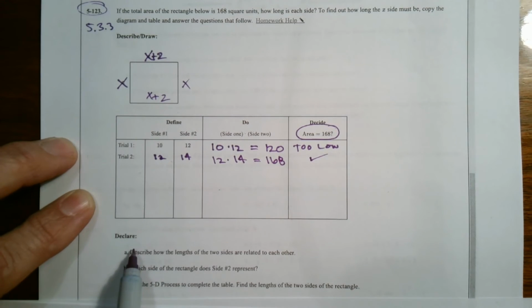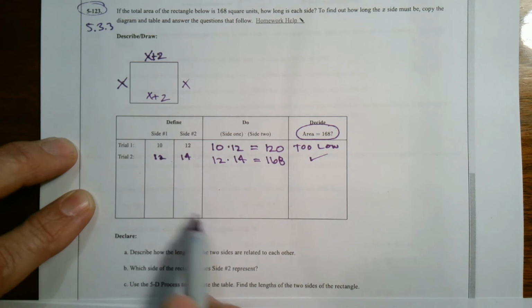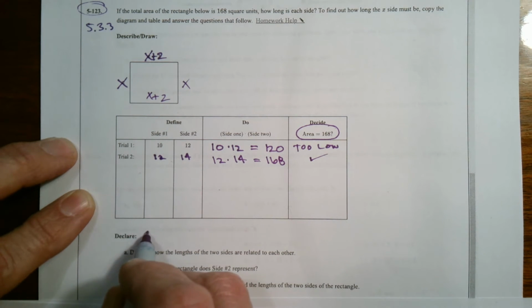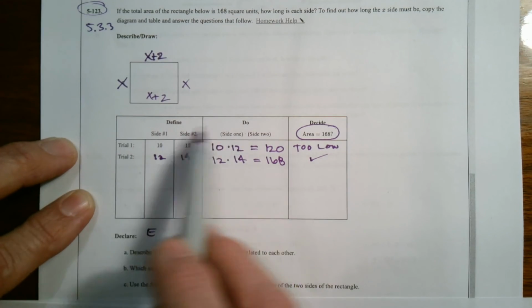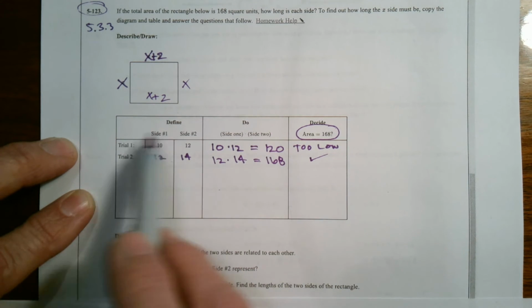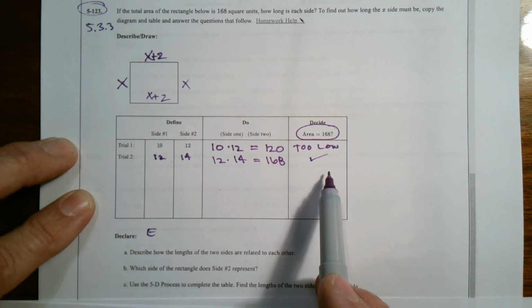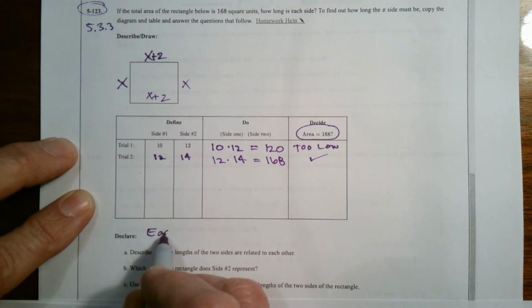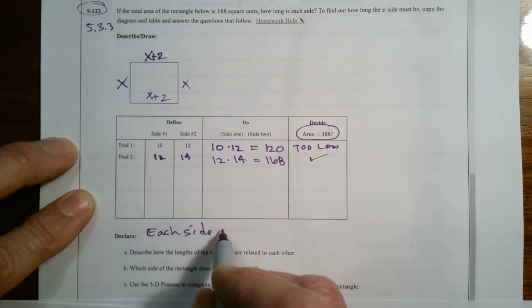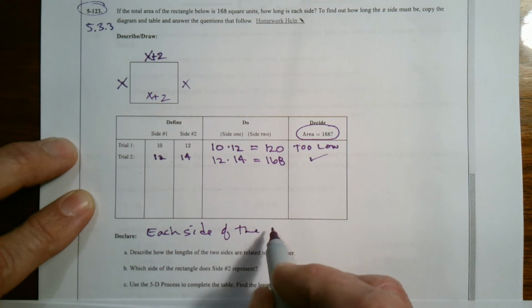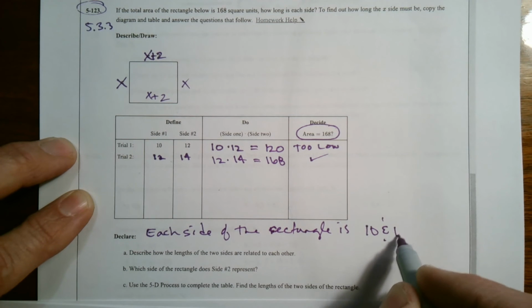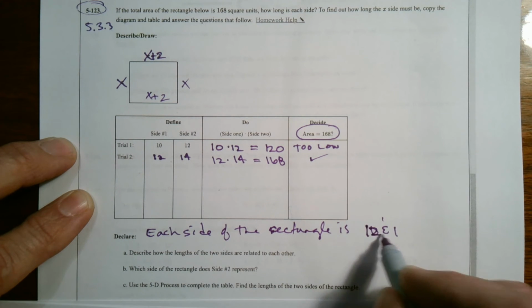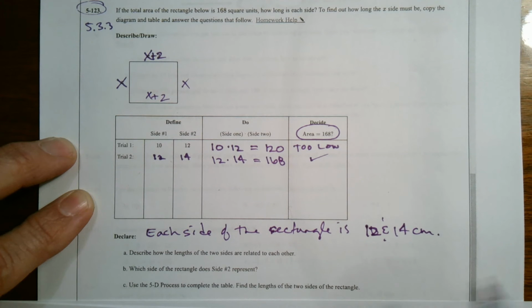So now our declare would be that each side... so we did the describe and draw, define, this is the guess and check table part, the guess part, the check part, and then decide what to do. And declare is, we would say that each side of the rectangle is 10 and, oh, excuse me, not 10. That one wasn't right. 12 and 14 centimeters.